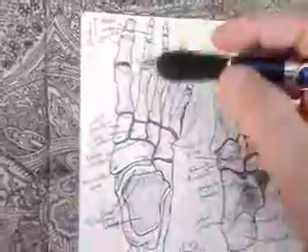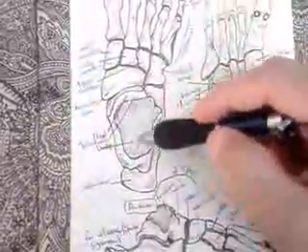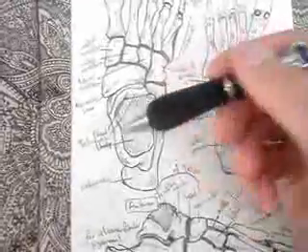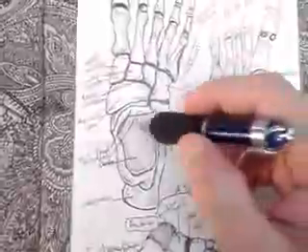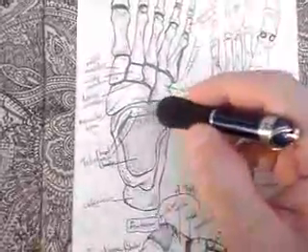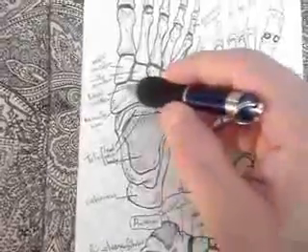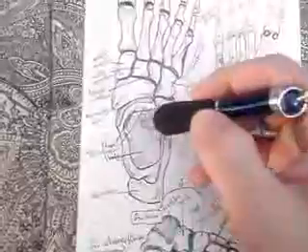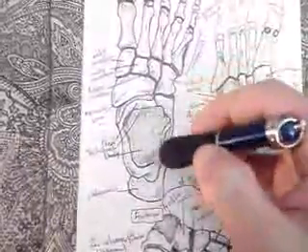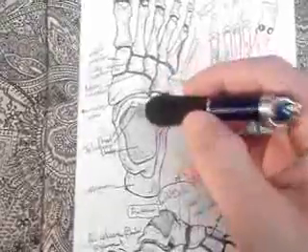So here, first we'll start off with this big bone here. This is the one that articulates with the tibia. It is called talus, T-A-L-U-S, talus. Now talus has a head which articulates with this bone here, which we'll say later. The head, and then a neck, and then it comes up. The body. Head, neck, and body.